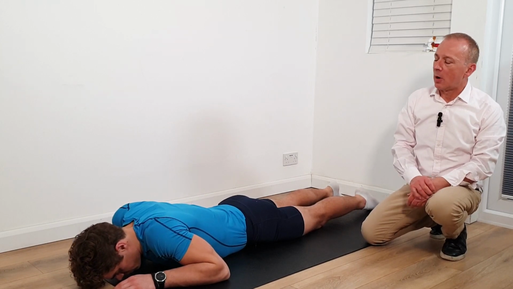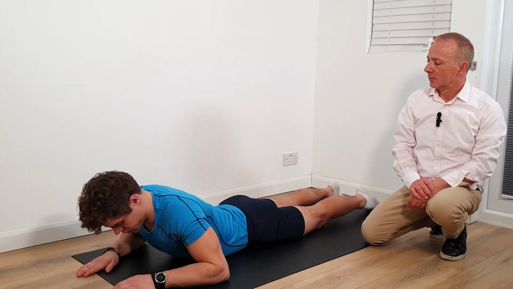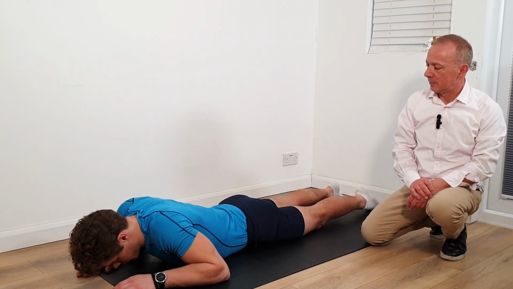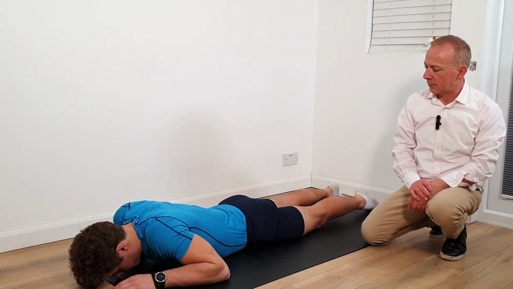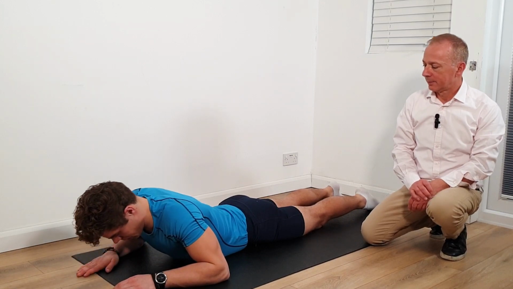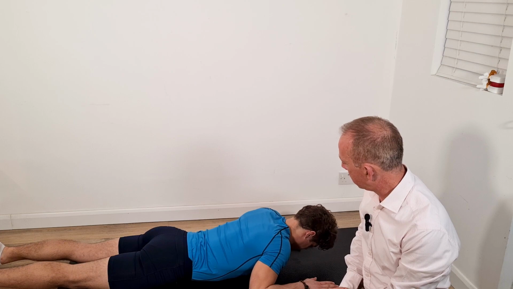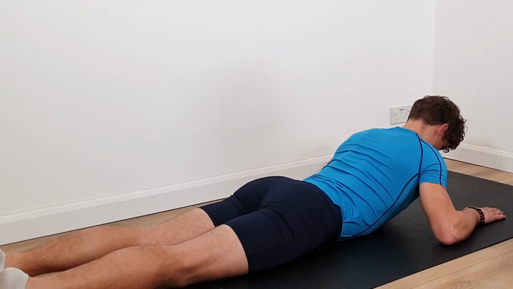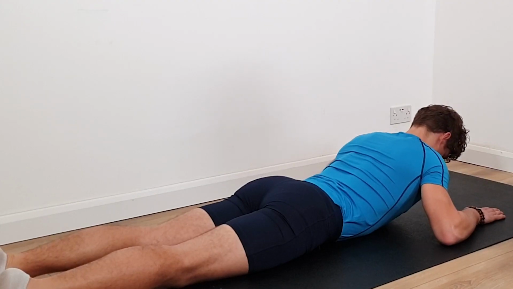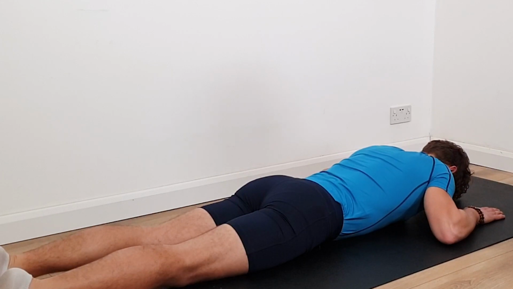So you go up, you hold it for a few seconds, pause, and then in slow motion, in a controlled fashion, rest your thorax on the floor, and then repeat again. So rest your elbows, gently push off the floor, a bit of extension, not too much. Hold on to that for a few seconds, and then in a controlled fashion, go back onto the floor.